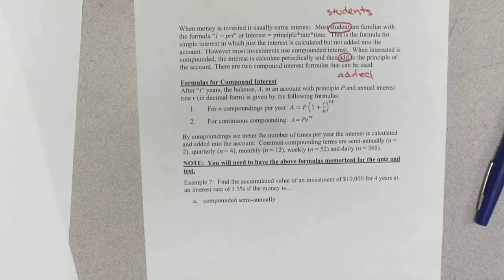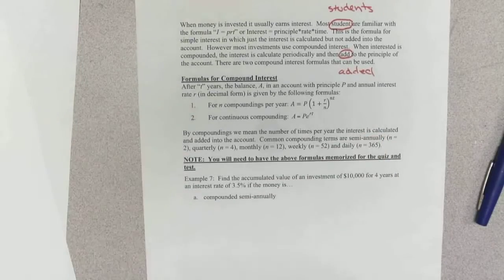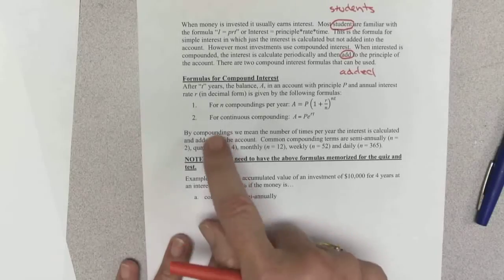Compounding is the idea that we're going to calculate the money every once in a while, add it into your account, so your account gets bigger, and the next time we do our calculations, we'll do our calculations based on that bigger amount. Now, there are two formulas for compound interest.